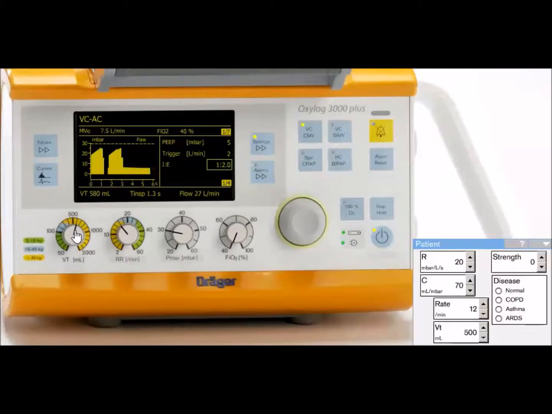And as for automatic adjustment of these parameters, so here's my measured value. Tidal volume is 600, and currently my respiratory rate is, we'll put it at 12. And I'm going to change my patient's lung compliance by changing the patient status down here to ARDS. So that's going to drop my compliance and changed it to 30. And you notice right away we already have a high pressure alarm.